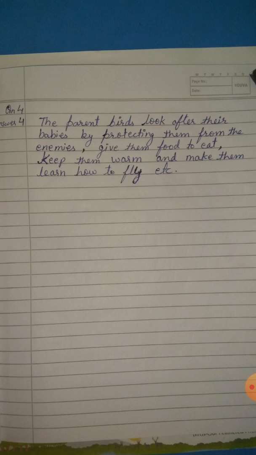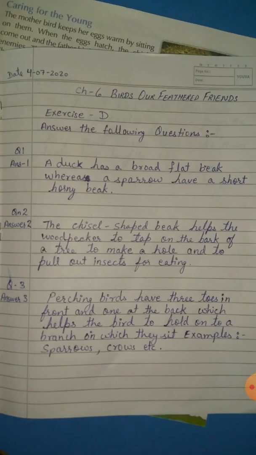So these are the ways the parent birds take care of their babies. How do the parent birds look after their babies? So these are the points you can write in the answer. So I have written the answer. You can note down all the answers in your EVS copy.